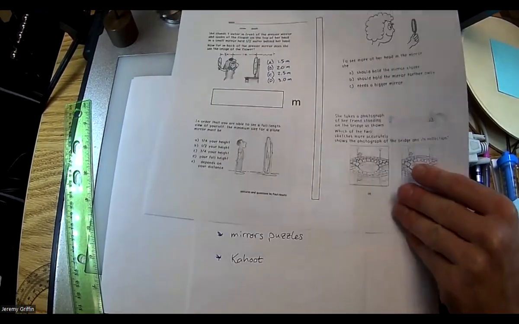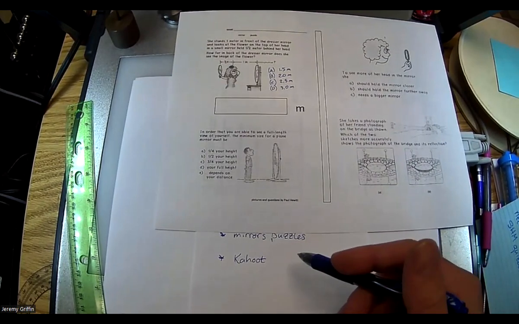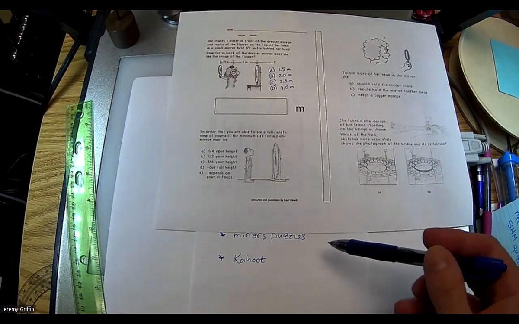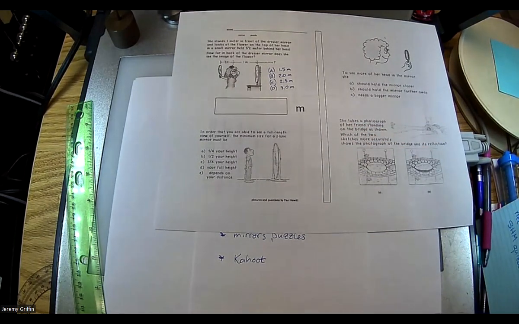So second question. In order that you're able to see a full-length view of yourself, the minimum size for a plane mirror must be. Let's say, for example, you are 6 feet tall, how tall a mirror do you need so you can stand in front of it and see your entire reflection?